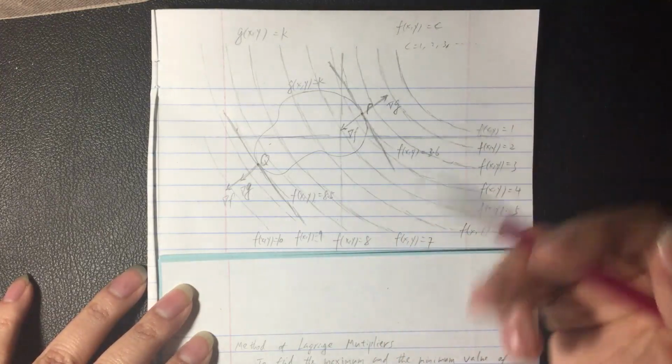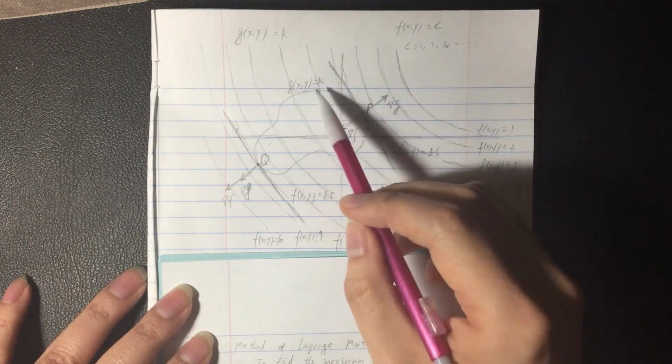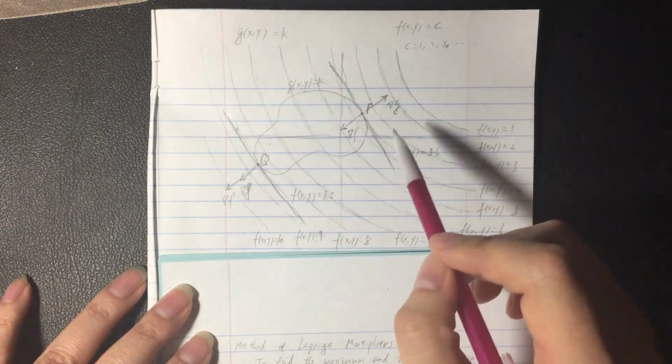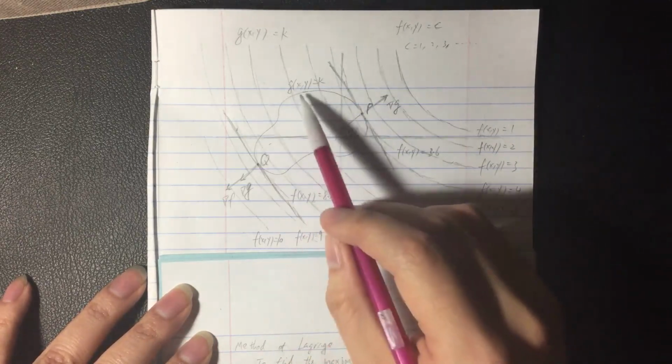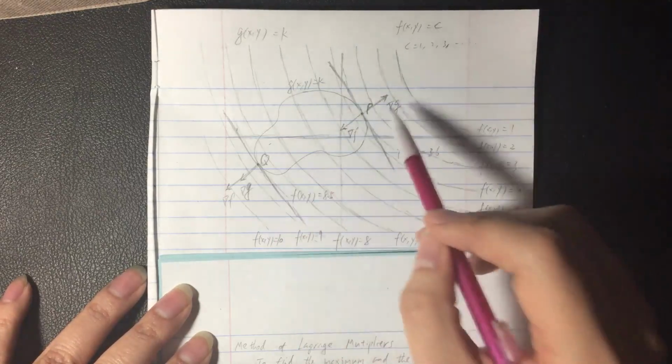That's the reason we solve the first equation. For the second equation, we are solving for g(x,y) = k. It's because every maximum and minimum point must be located on the level curve g(x,y) = k. So both of them must satisfy this equation.